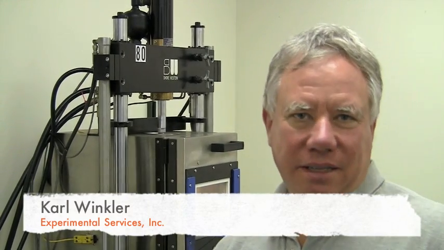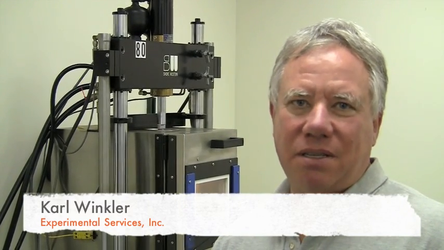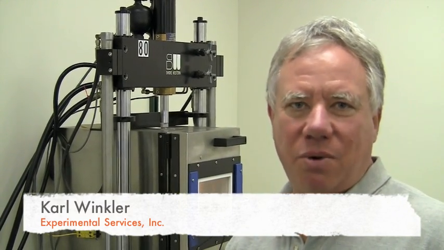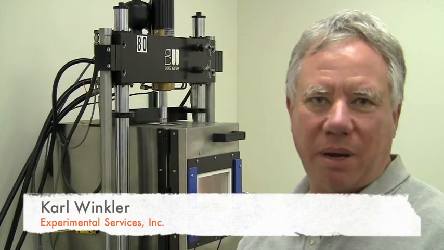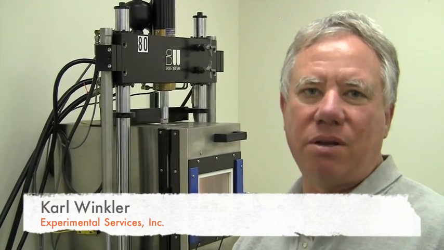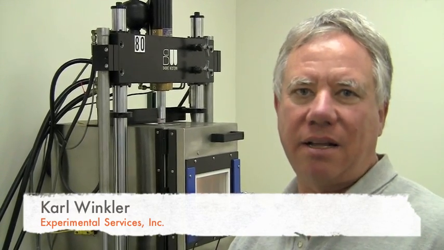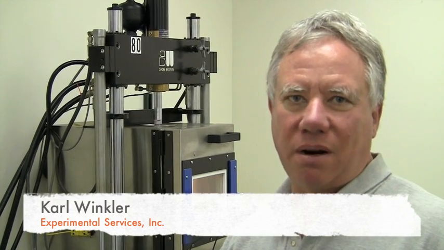This concludes our introduction of fatigue crack growth testing done at Experimental Services. We talked a little bit about the equipment that we use, how it works, the specimen, and some of the software that we use to control the test and analyze the data. This is just another powerful tool in our arsenal of test procedures that we can use to quantify material properties.